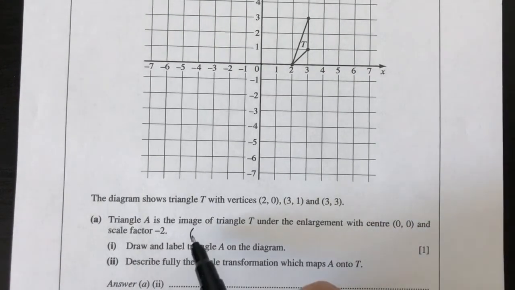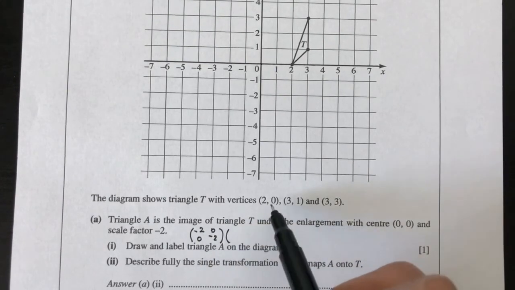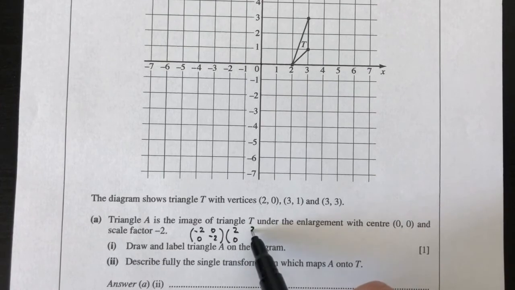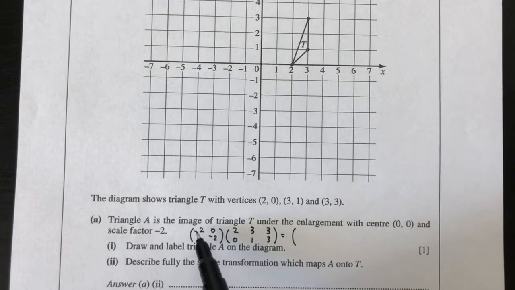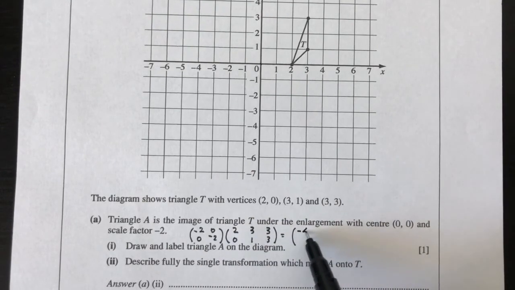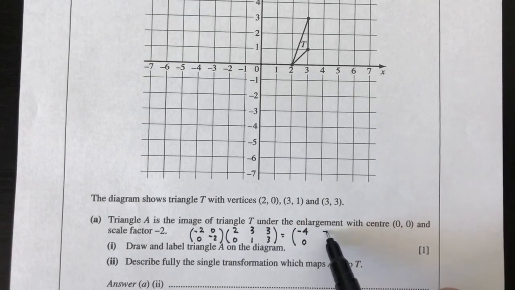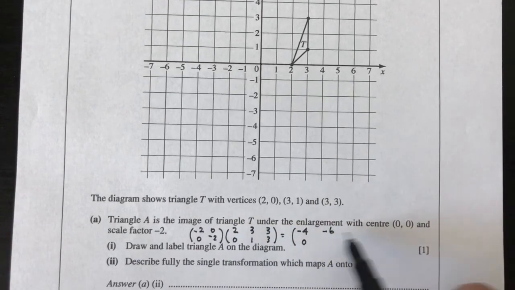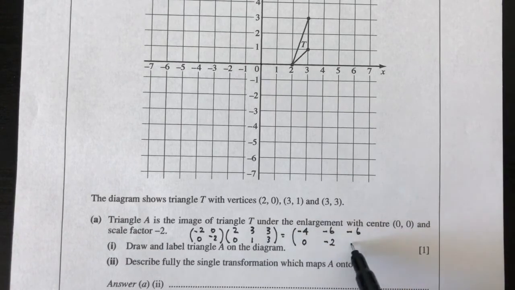So the matrix is -2, 0, 0, -2, times the object, which is this triangle, 3, 3. You can find the image of A. -2 times this will be -4, 0. Rows by column, that will be -6. Rows by column, -6 as well. For this one, that will be 0, this one will be -2, this one will be -6.